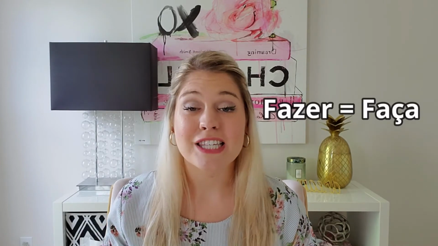Fazer. Fazer is a very important irregular verb. So with fazer, you're going to drop the Z-E-R. So you just keep the F-A, and then instead of the Z, you're going to put the C with the little hook or tail underneath. It's called a cedilla. And you're going to make an A after that. So instead of it being faza, it's going to be faça. Faça seu trabalho. Do your work.